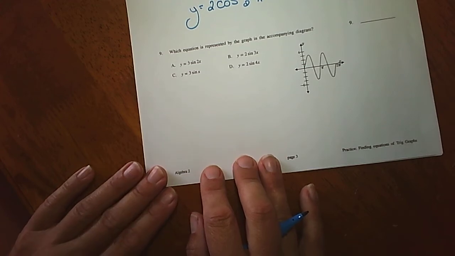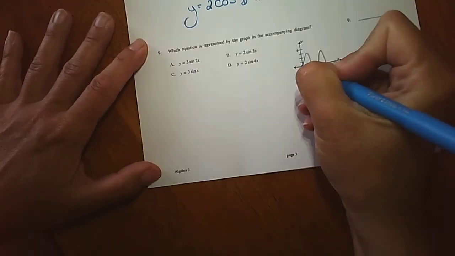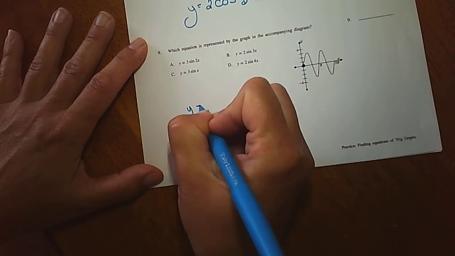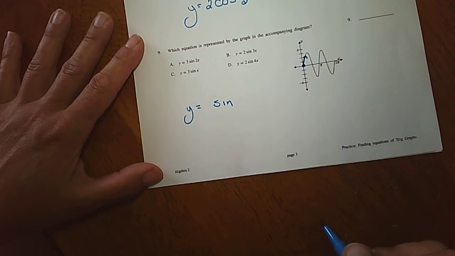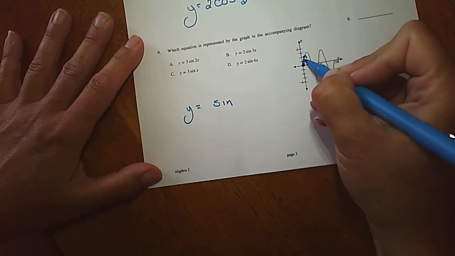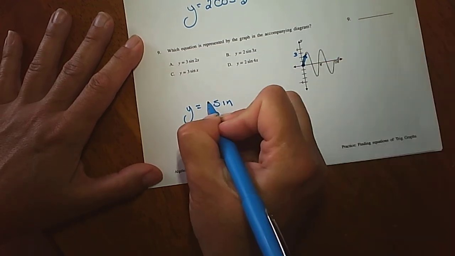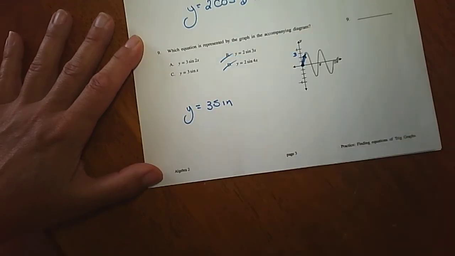So I hope you pause me. Hits the origin, so that means it's sine. It goes up, so that means it's positive. It goes up to the number 3. There's a 3 out in front, so I can cross them off.